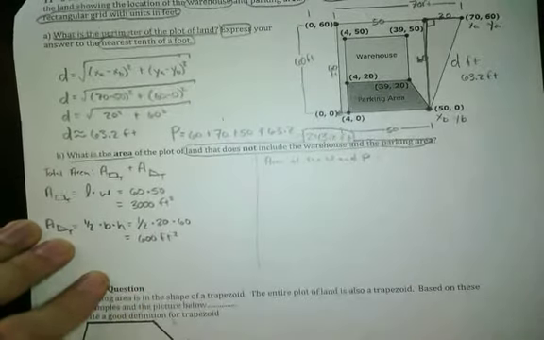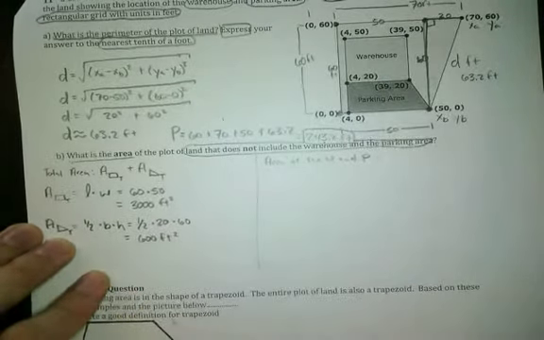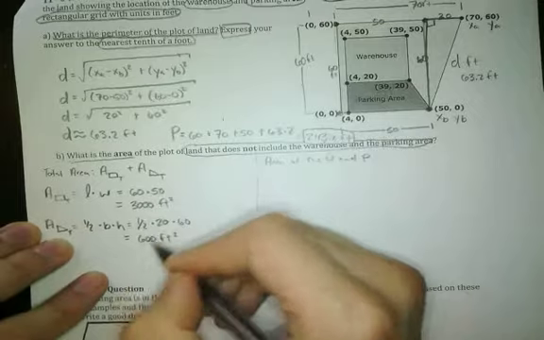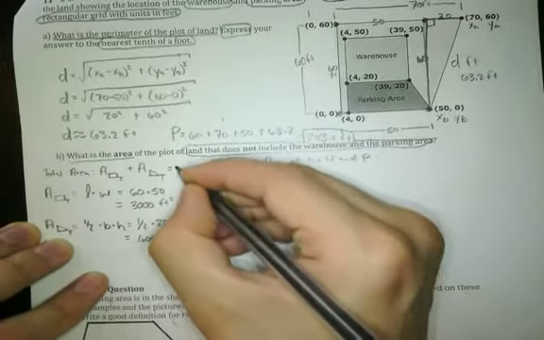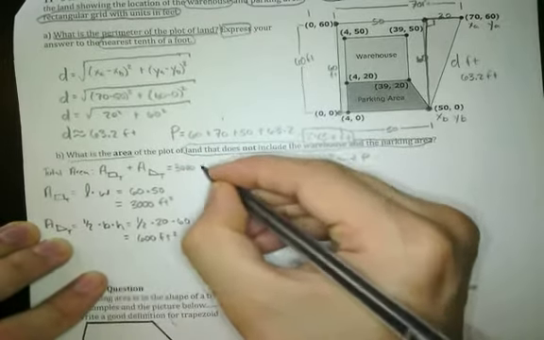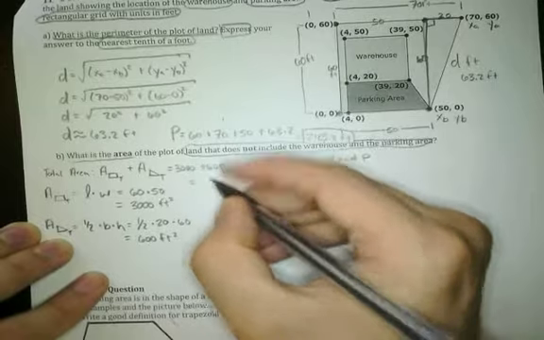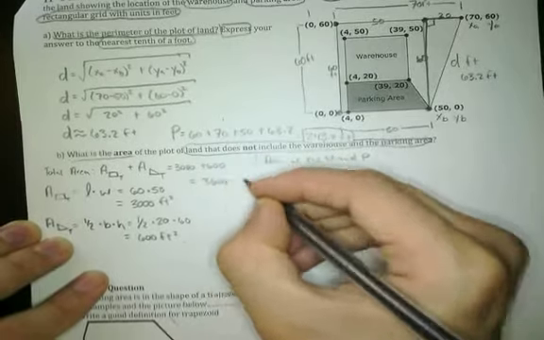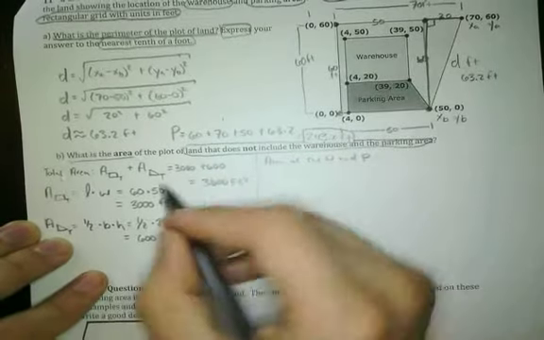So that is the total area, and it is going to be these two numbers added together, which is 3,000 plus 600, a total of 3,600 feet squared. That is the total area.